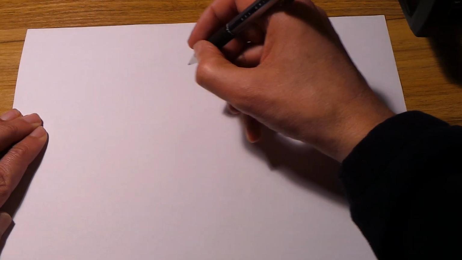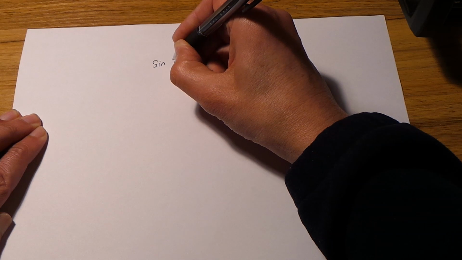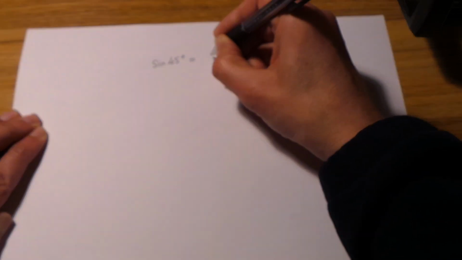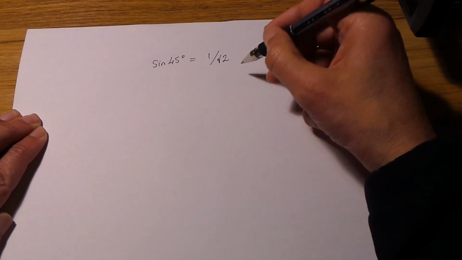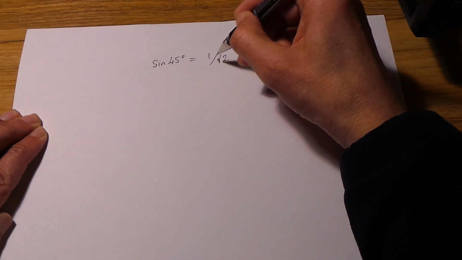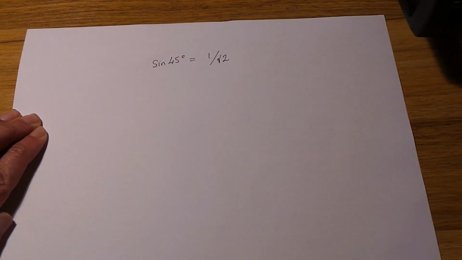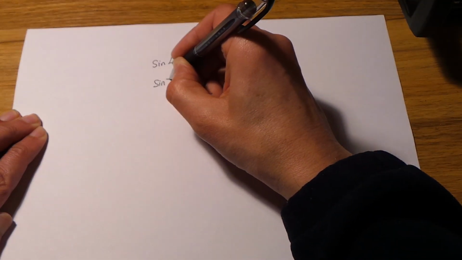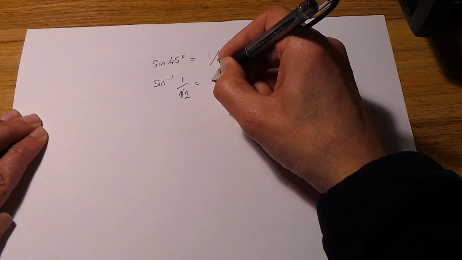Let's take a look at some related terminology. We'll very often write, for example, the sine of an angle. Let's say, for example, the sine of 45 degrees actually equals 1 over root 2. If we want to go the opposite way and take a number and find out what that number is the sine of, then we use the terminology sine to the minus 1. So sine to the minus 1 of 1 over root 2 is 45 degrees.